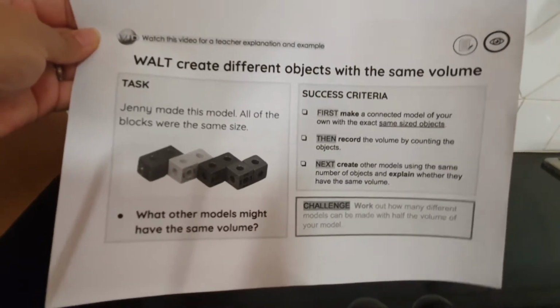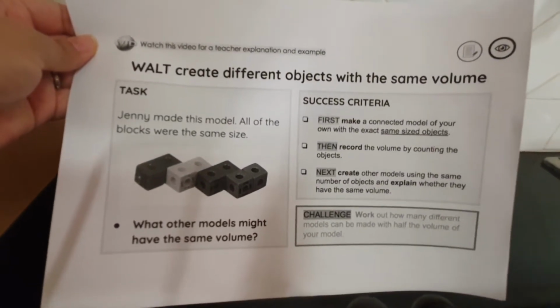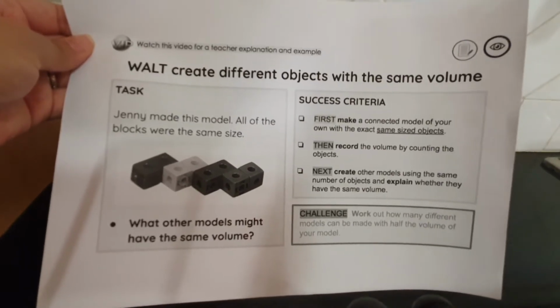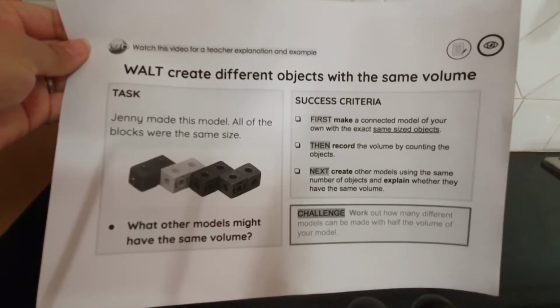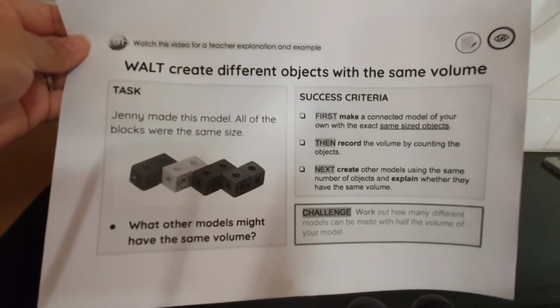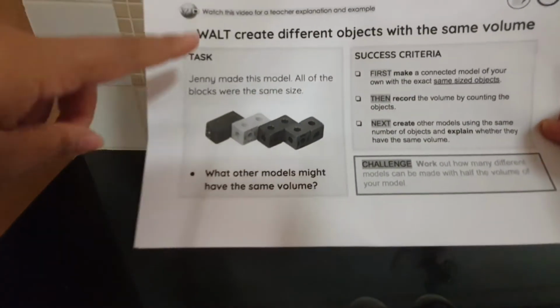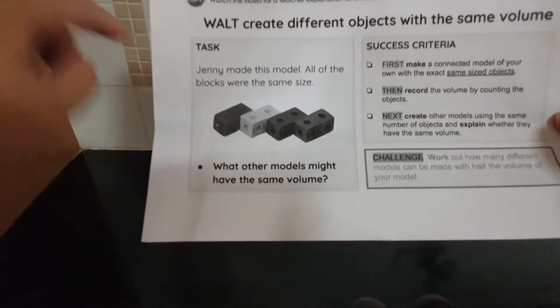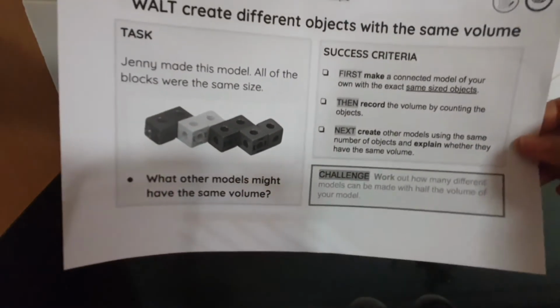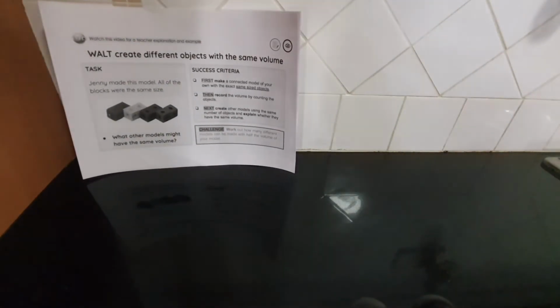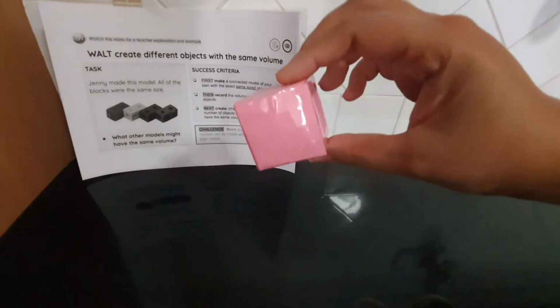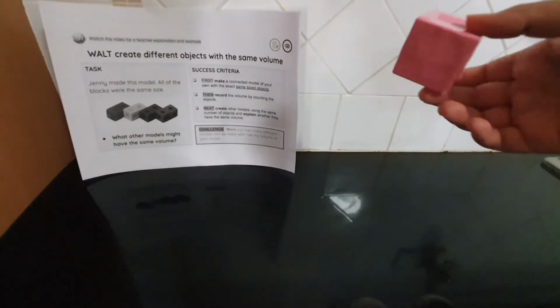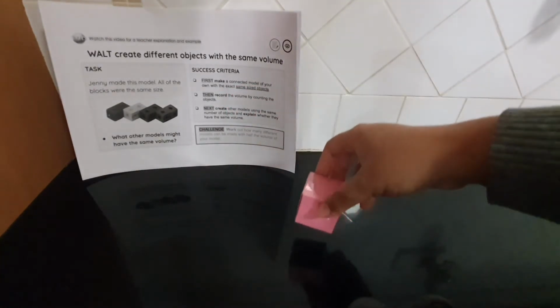Alrighty, so we've gone through this in the previous slide, and the first step says to first make a connected model of your own with the exact same sized objects. You may not have cubes, like Jenny. I will show you what to do if you don't have cubes like Jenny. I don't have 8 cubes like Jenny, but I've got 6 cubes that I made. You don't need to make these, but if you have cubes, this is what you would do.